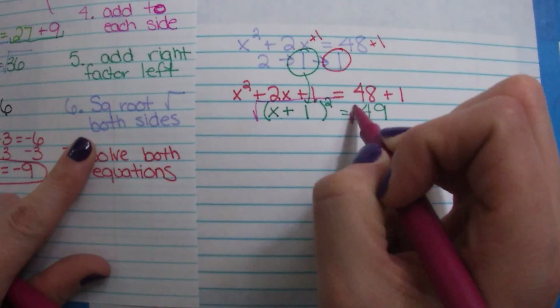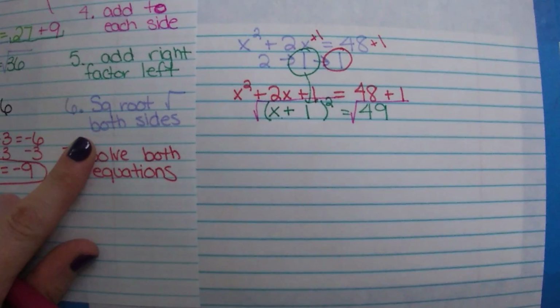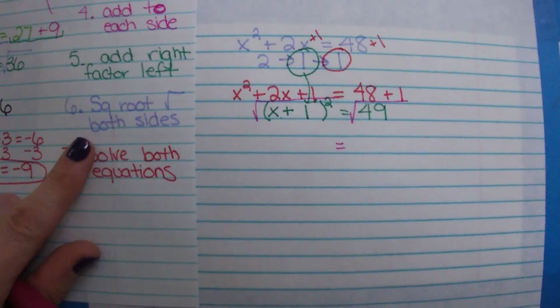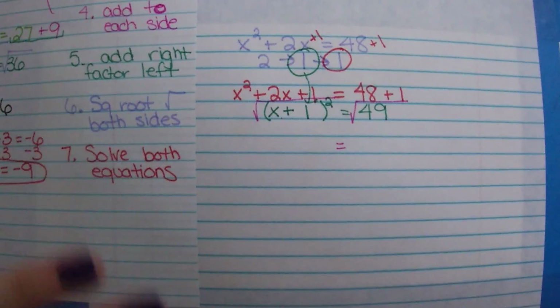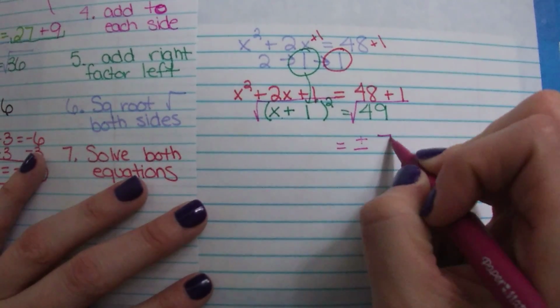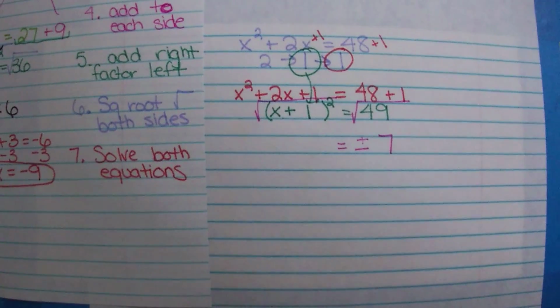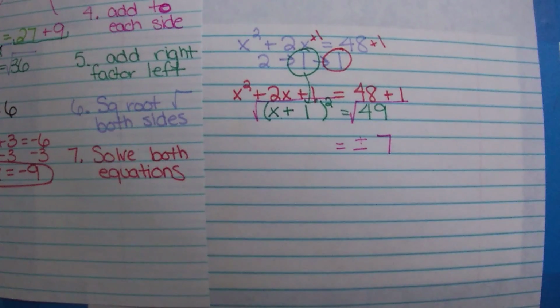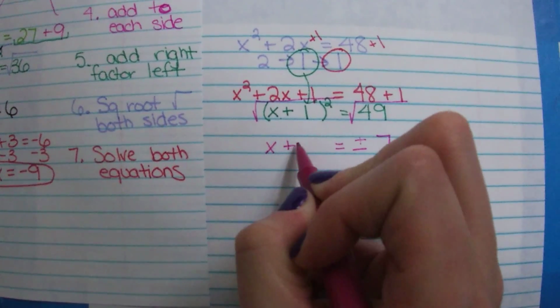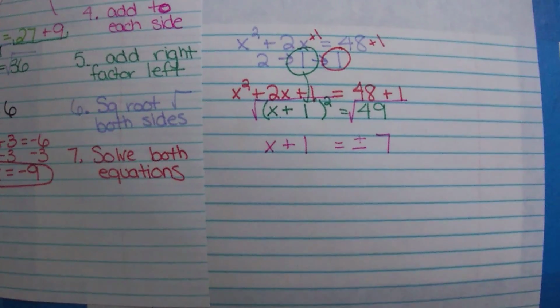Step 6 says to square root each side. So I'm going to square root here, and I'm going to square root here. I added the square root. So while the square root of 49 just in general is 7, because we added it to solve, right, we need that plus or minus option. On the left-hand side, our exponent and square root are just canceling out.